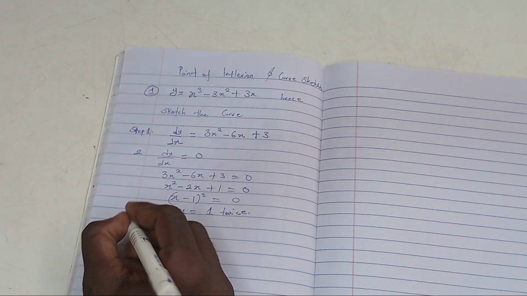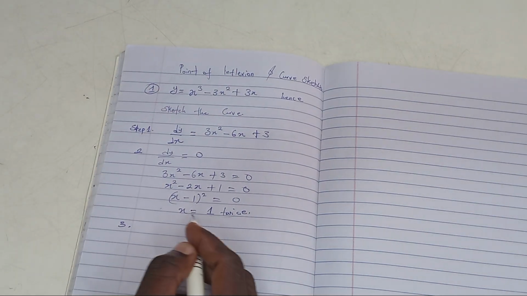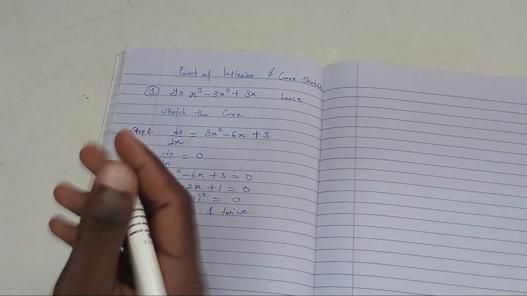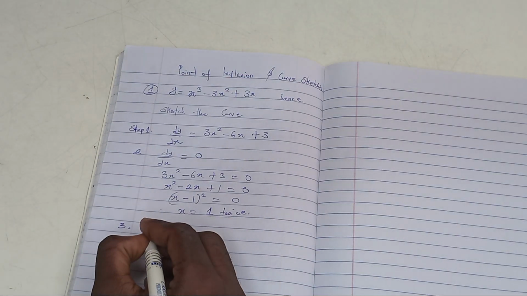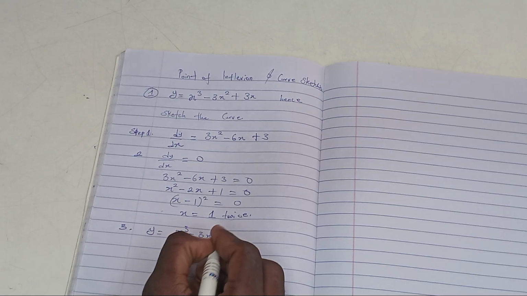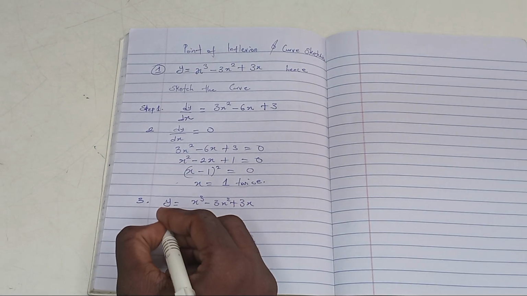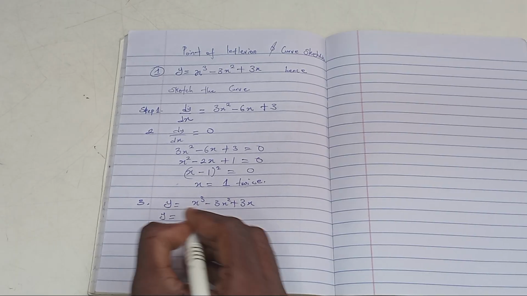From there, the third step says: now substitute the value of x inside the original equation to get the stationary point. So y equals x cubed minus 3x squared plus 3x. Let's substitute x equals 1.